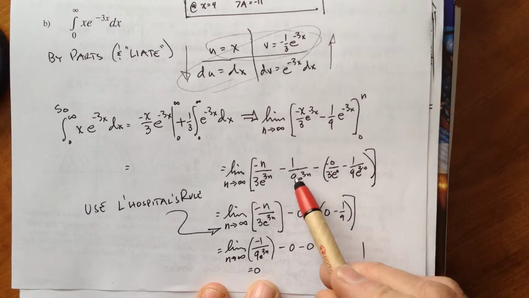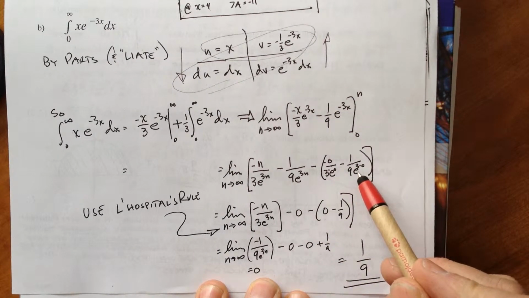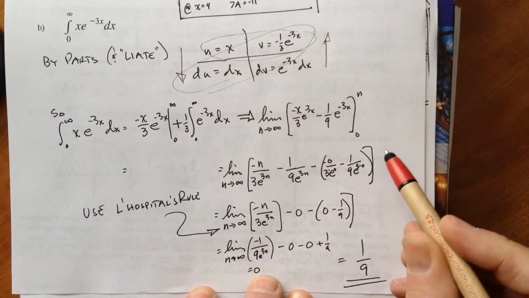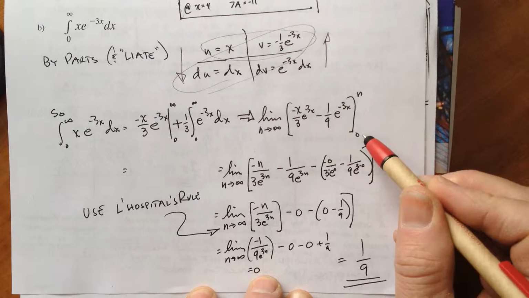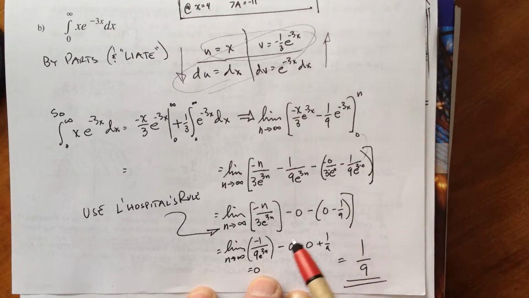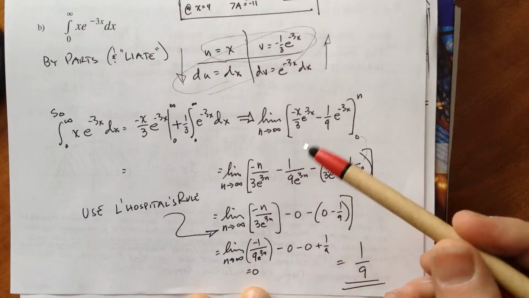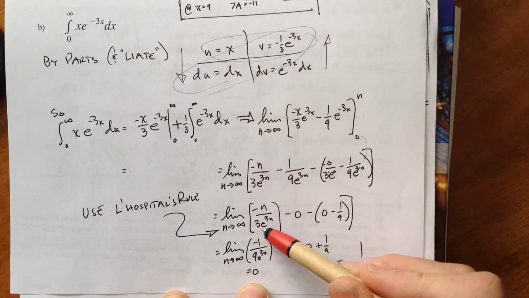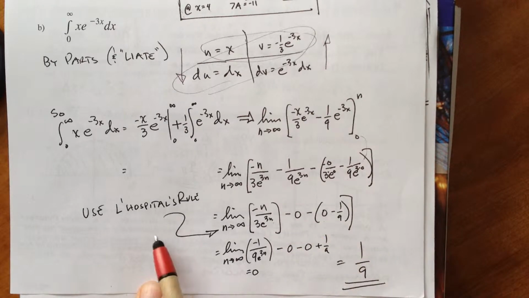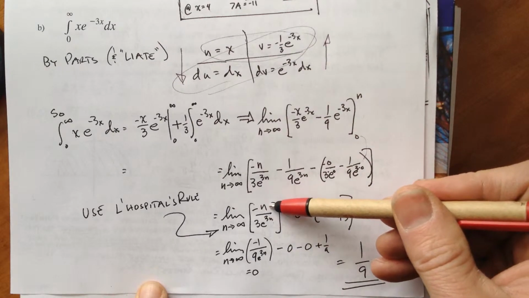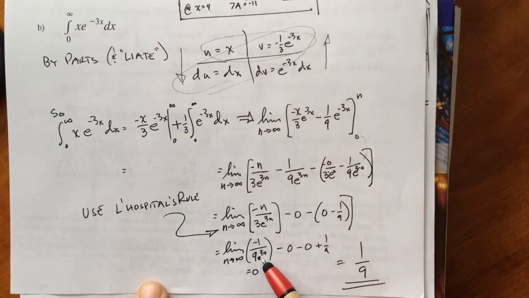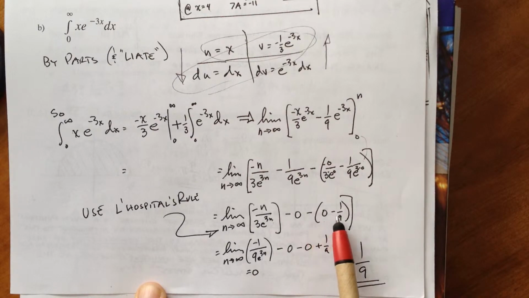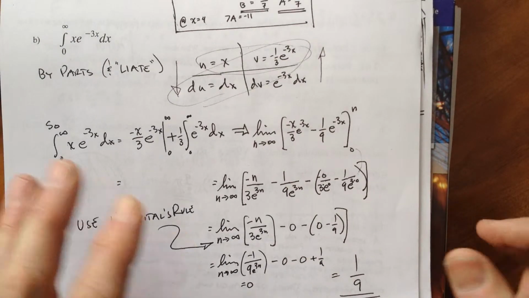These middle ones go to 0 as e here goes towards infinity. I'm plugging in 0 there, so that goes to negative 1/9. This one, however, is in the form of infinity over infinity when I write it with that denominator going to n, and so I need to use L'Hopital's rule. When I take the derivative of the top and the derivative of the bottom, it's very clear that now the bottom is exploding to infinity, which means that the whole thing is going to 0. So my actual answer is a minus 1/9, which gives me 1/9 as that answer.